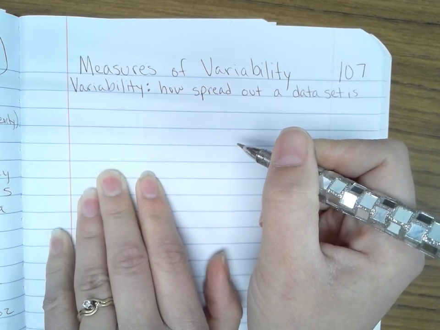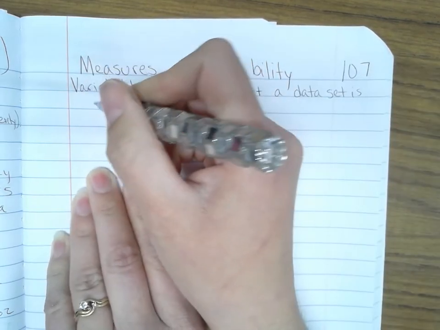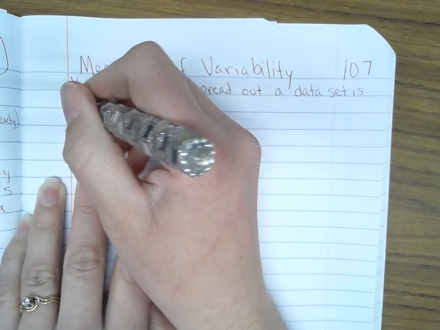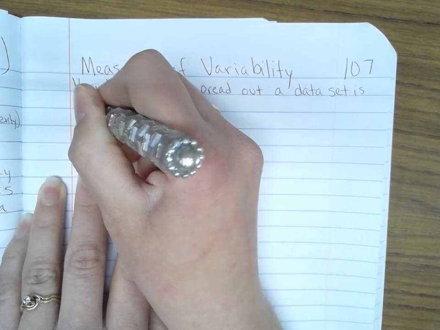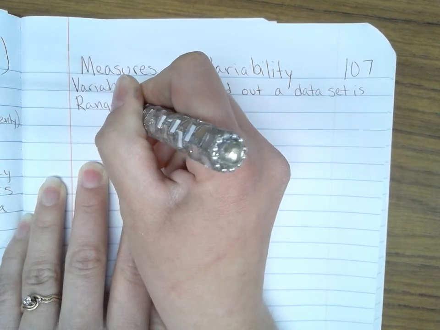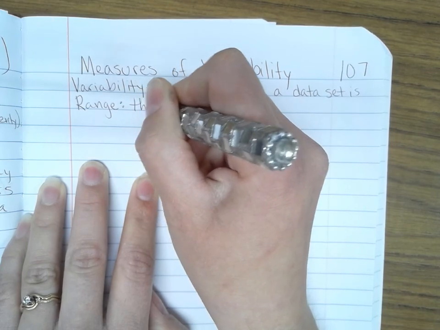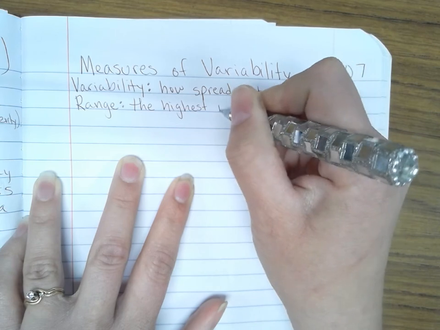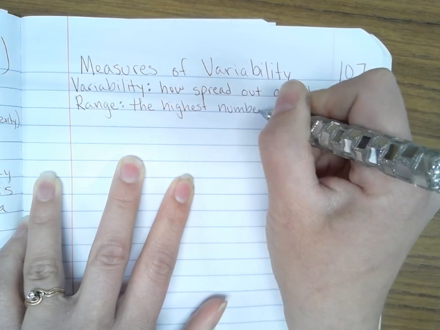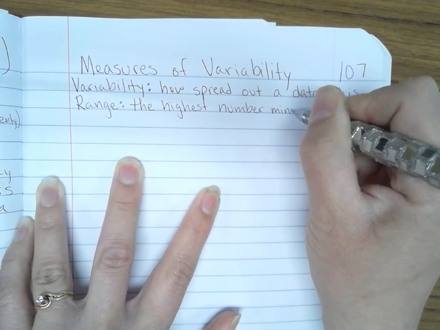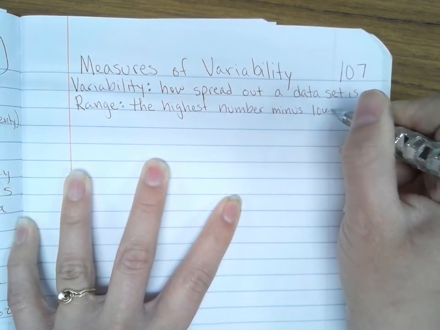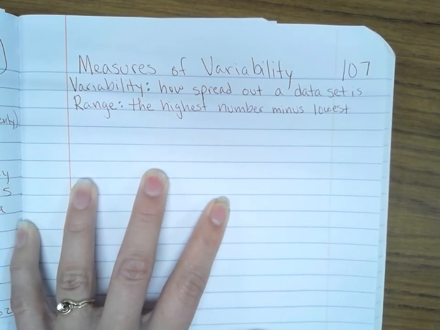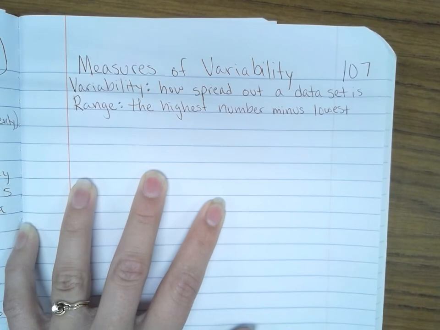And how do we look at how spread, or close together, it could be. So how spread out a data set is. One way we can measure that is by looking at the range. The range is just the highest number minus the lowest number in a set. Okay. Another one that we do is we split it into quartiles.